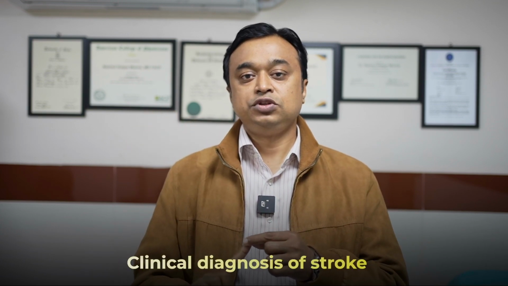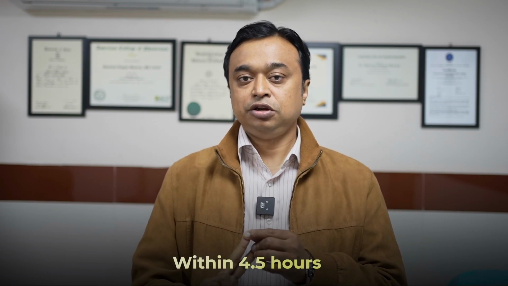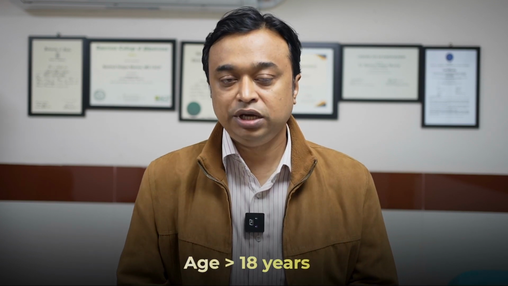Now, what are the indications of IV thrombolysis? There are 4 indications of IV thrombolysis. Number one is clinical diagnosis of stroke. Second is the patient presenting within 4.5 hours of initiation of symptoms. Third is CT scan exclusion of hemorrhage, and fourth is patient age more than 18 years.